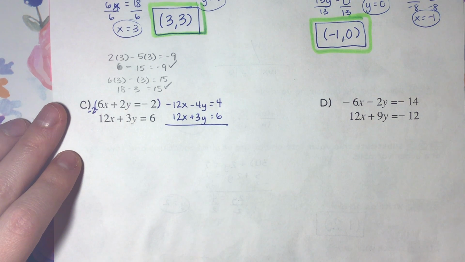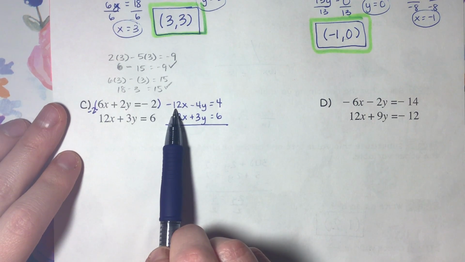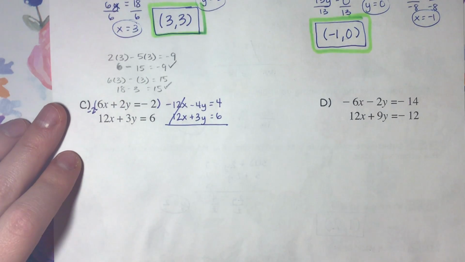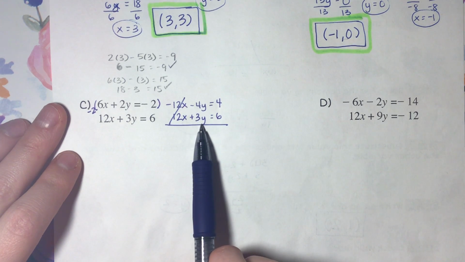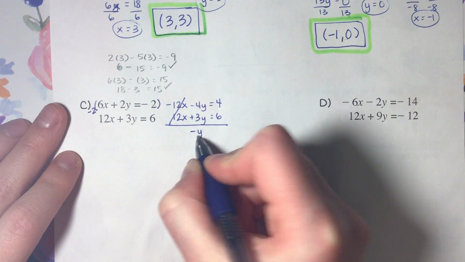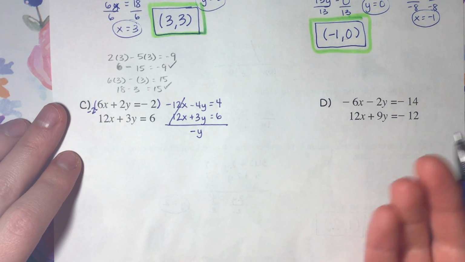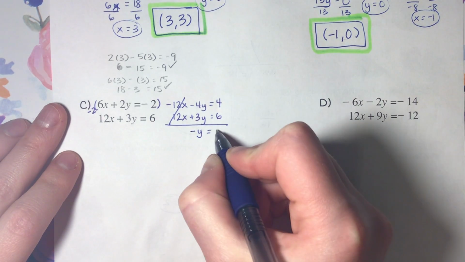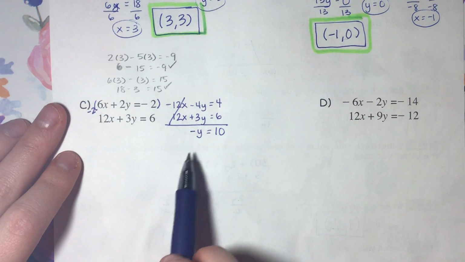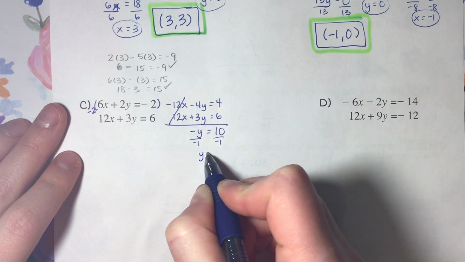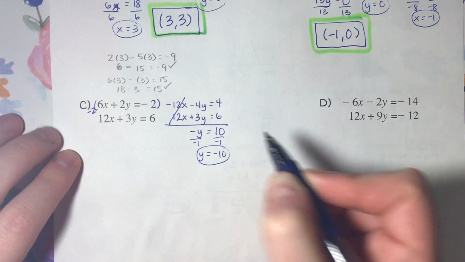Now that I have them as additive inverses, I'm able to simplify, so I'm able to add them. I have negative 12 and positive 12. Those cancel the x terms out. Negative 4y plus 3y is just negative y. If you put negative 1y, that's okay. It's not wrong, but you don't have to write that invisible 1. It means the same thing. So if negative y equals positive 10, then I can divide by negative 1 on both sides and get y is equal to negative 10.